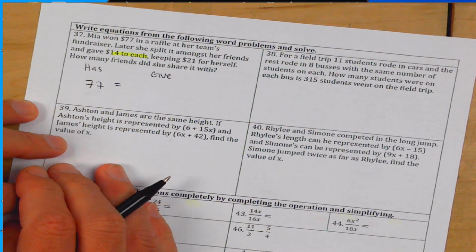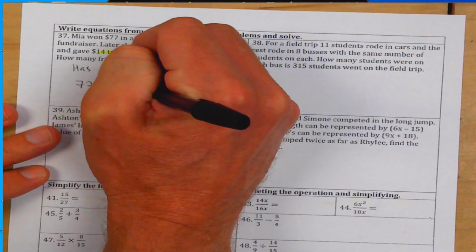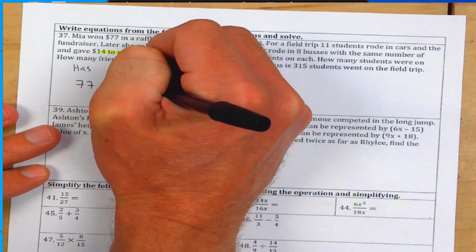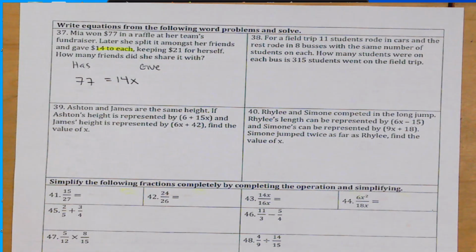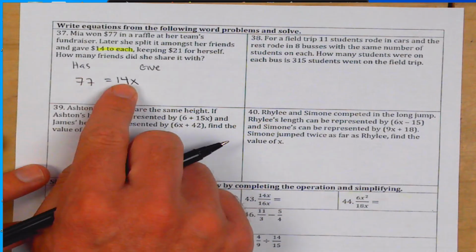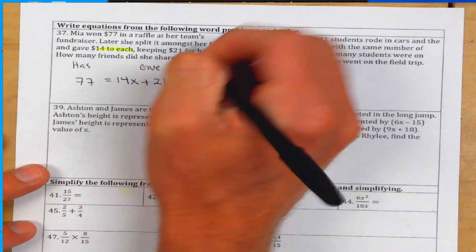Okay? And she's going to give 14 to each of her friends. Okay? So 14 to each. We don't know how many friends, so we'll call her friends x. I don't know how many friends she's going to have. Okay? So if we just did that there, I would just be dividing 77 by 14. But she keeps 21, so she's going to give 14 out and keep $21.